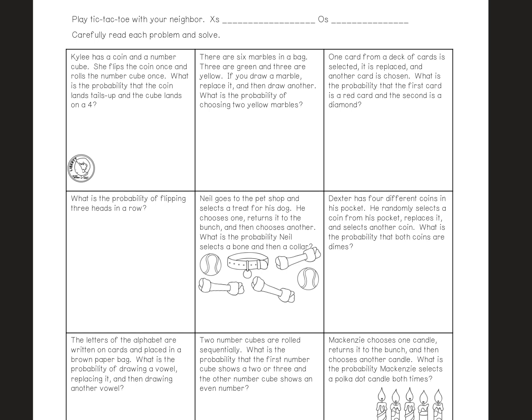First one, Kylie has a coin and a number cube. So our number cube can be 1, 2, 3, 4, 5, 6. Each toss could be heads or tails. Okay, so I have 6 times 2, so there are 12 possible outcomes. So what's the probability the coin lands tails up and the cube lands on a 4? Tails up is 1 out of 2. Landing on a 4 would be 1 out of 6. So the chance is 1 out of 12.